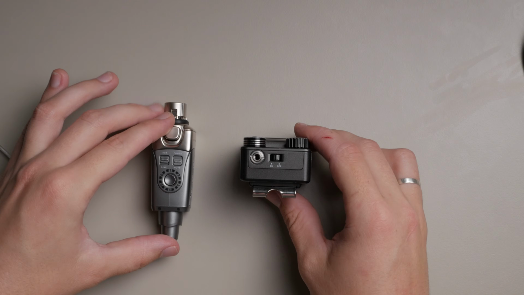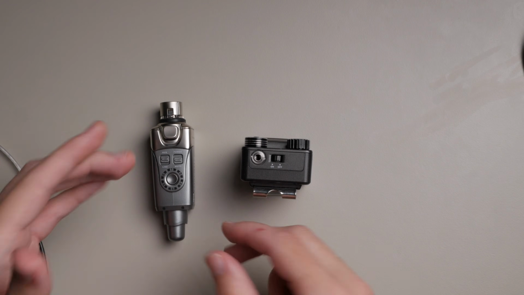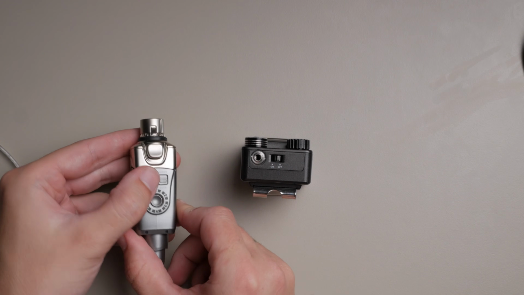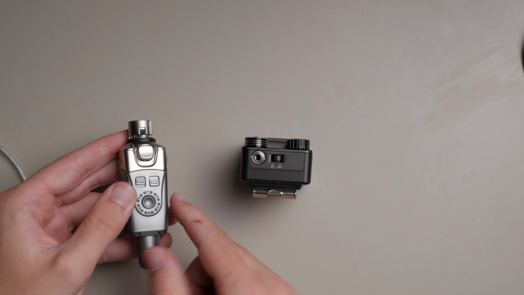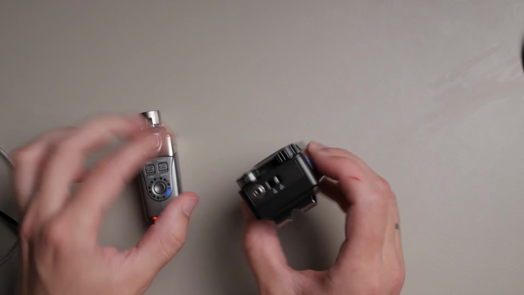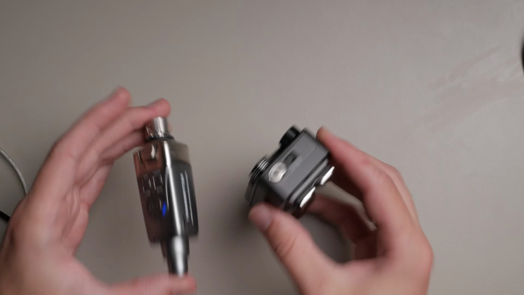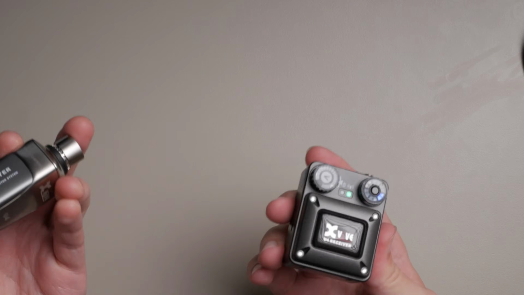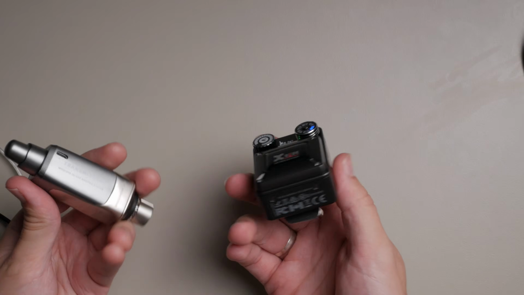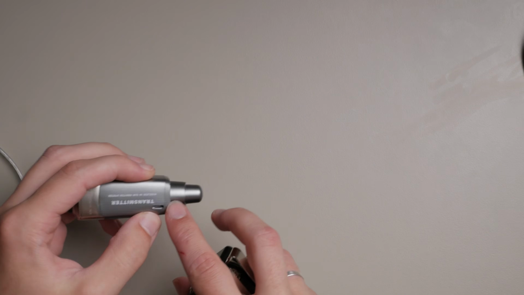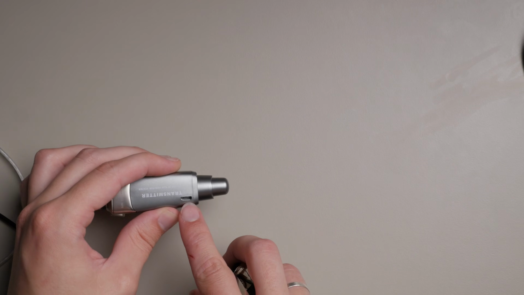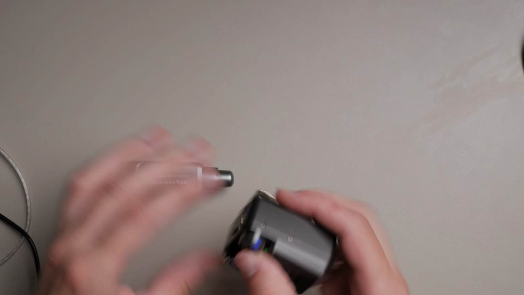Now, some downsides. There is no auto power off. If the unit, transmitter or receiver, accidentally turns on, it stays on until the battery dies. And it charges only via micro USB.